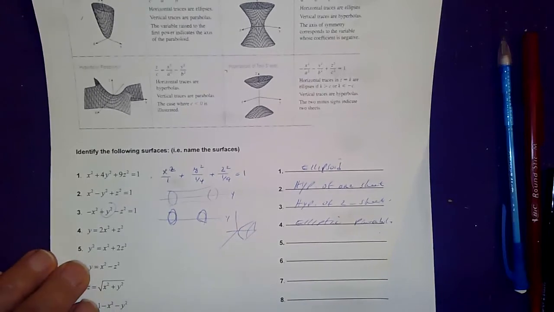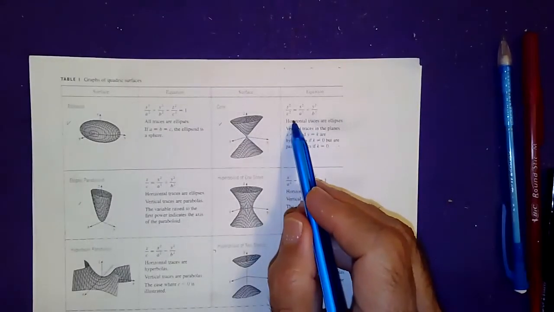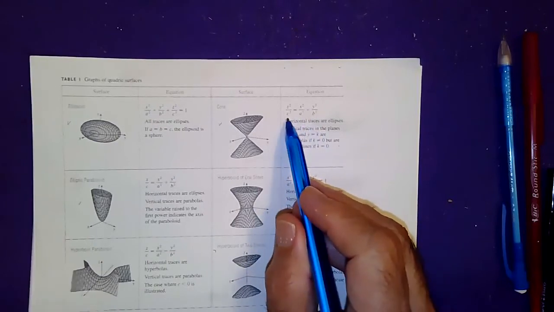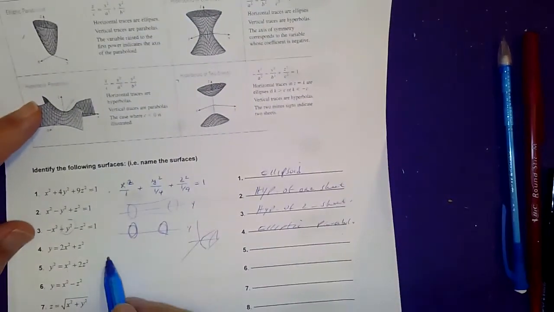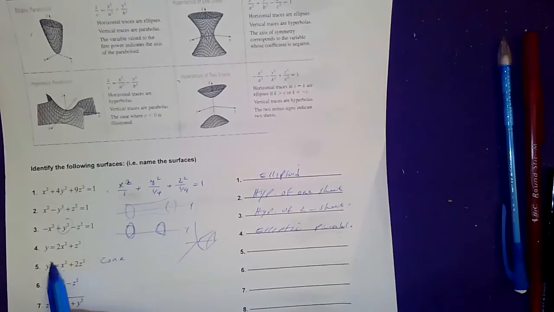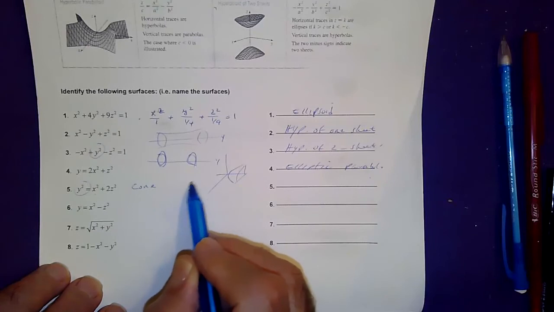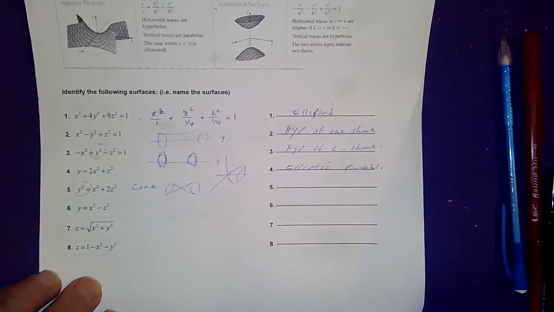Like so. y squared equals x squared plus 2z squared. That falls into this category. You have positive squares. One of the square terms is on the opposite side of the equal sign. So definitely this is a cone. And because y squared is on one side, the cone pretty much lies along the y-axis.